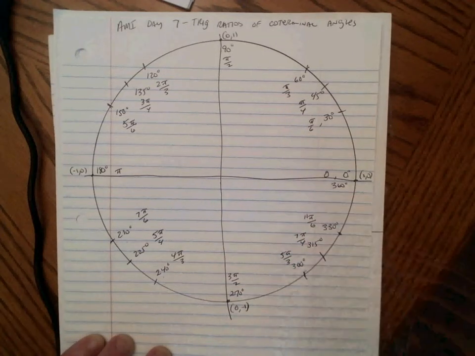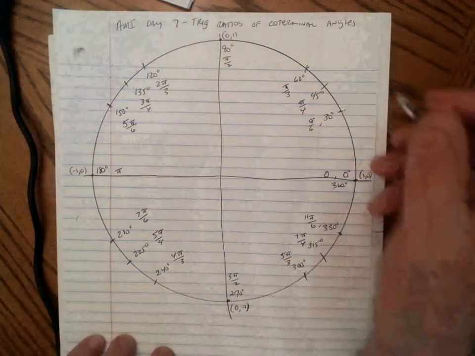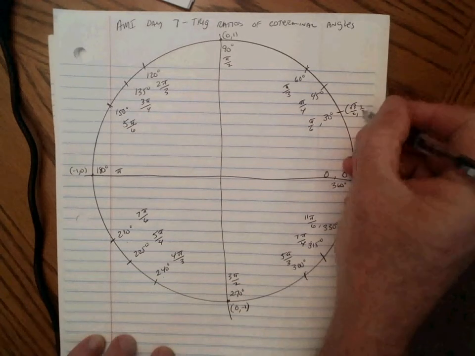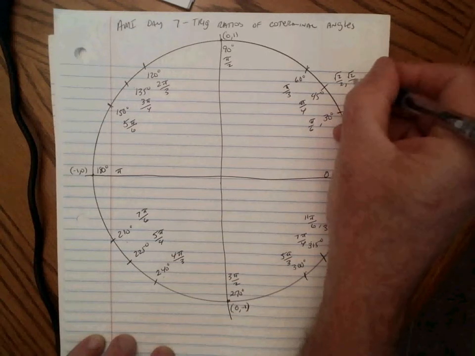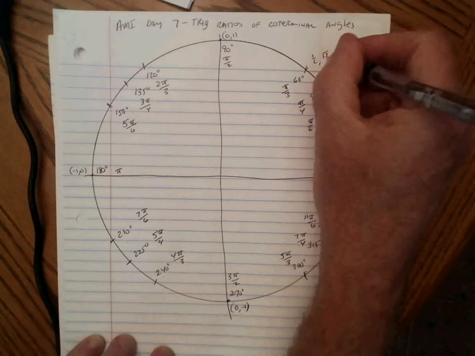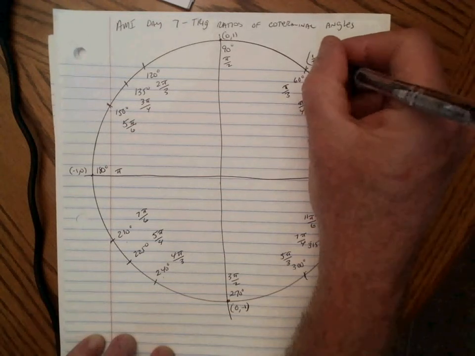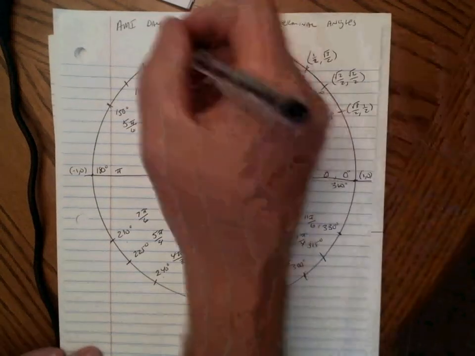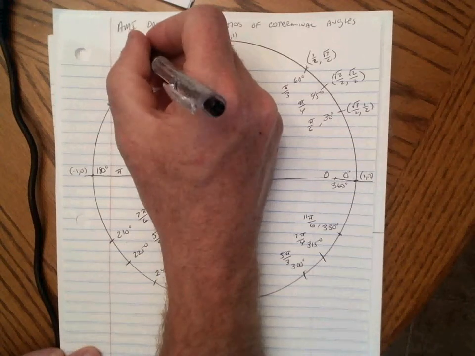And finally, you have to be able to label the coordinates. We already labeled on the axes. Square root of 3 over 2, 1/2. Square root of 2 over 2. Square root of 2 over 2. 1/2, square root of 3 over 2. The reason this is all important is because the sine of any angle is its y-coordinate on a unit circle, and the cosine of any angle is its x-coordinate on a unit circle.